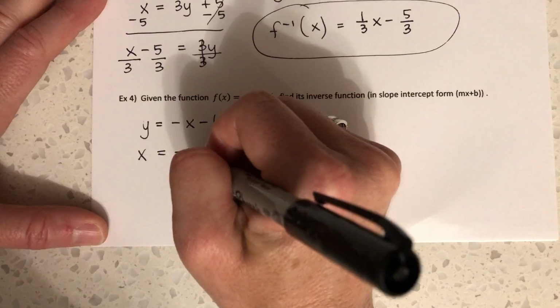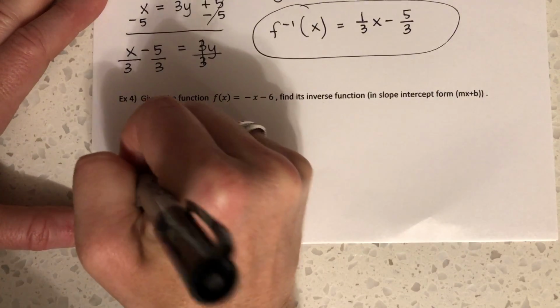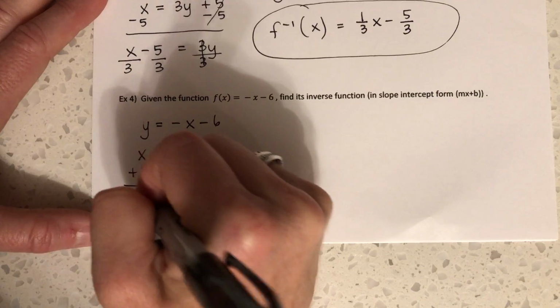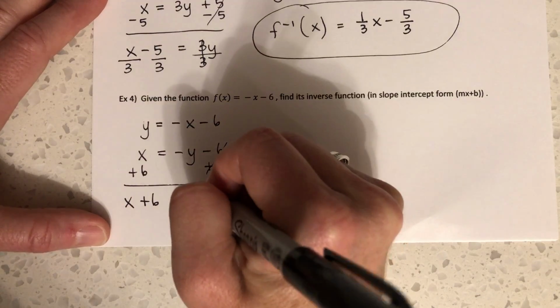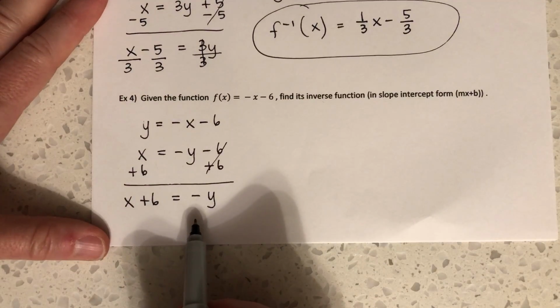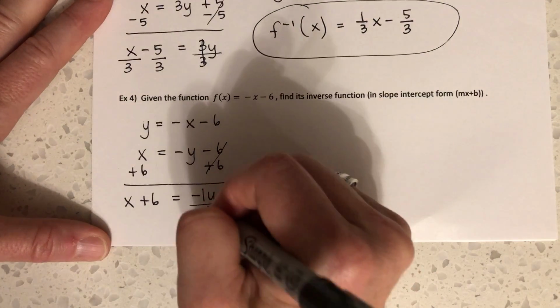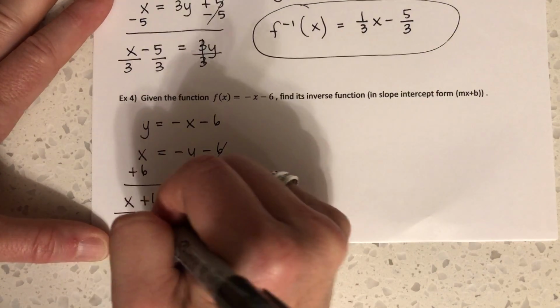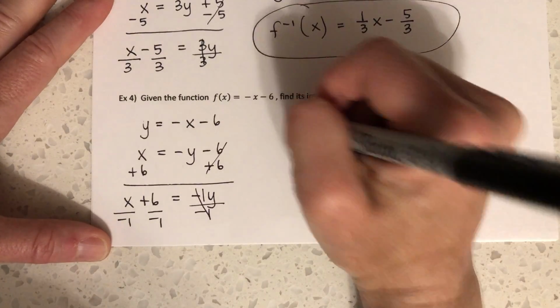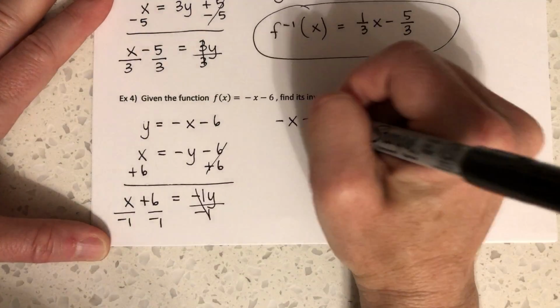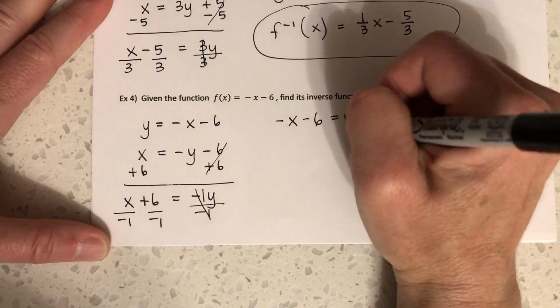So add 6, and you get x plus 6 equals negative y. We have to get y by itself, so think of that as a negative 1. So let's divide everything by a negative 1. And then you get negative x minus 6 equals y.